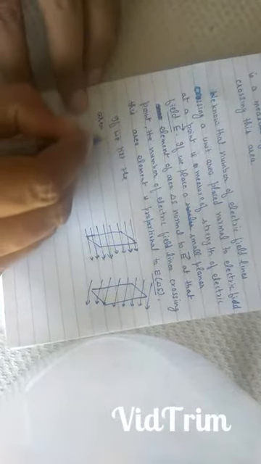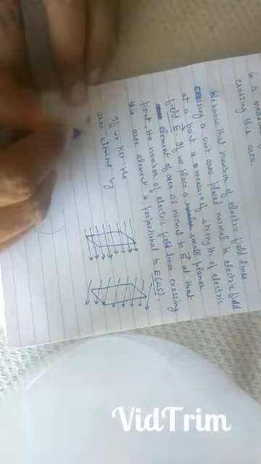If we tilt the area element by an angle theta, or we may say that if we tilt the electric field through an angle theta, then the number of electric field lines crossing this area element will be smaller.